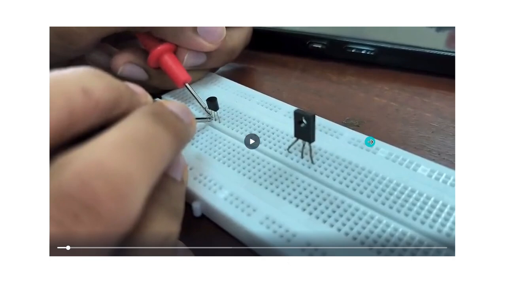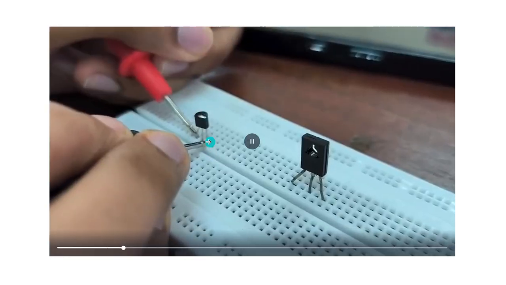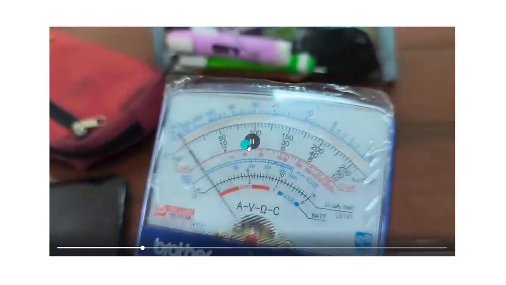When we change the black to the third terminal, we still don't get a value.